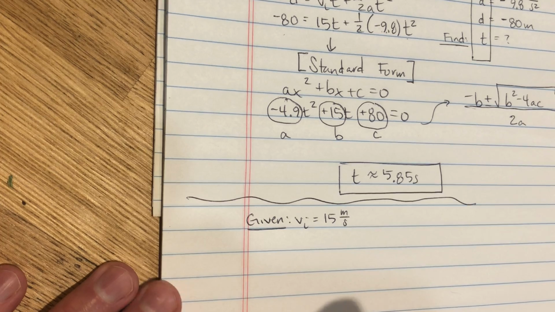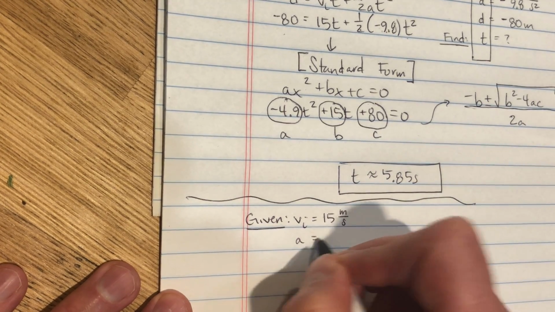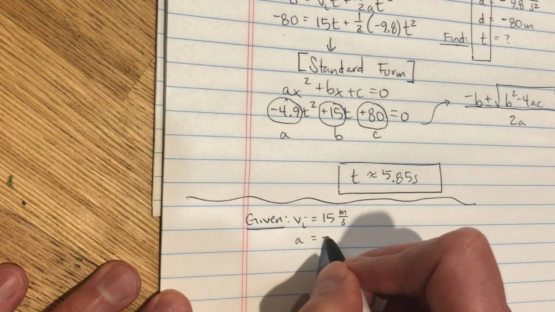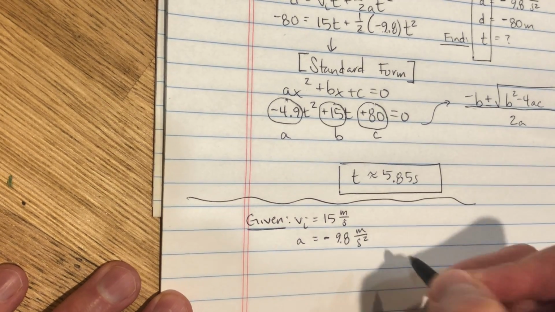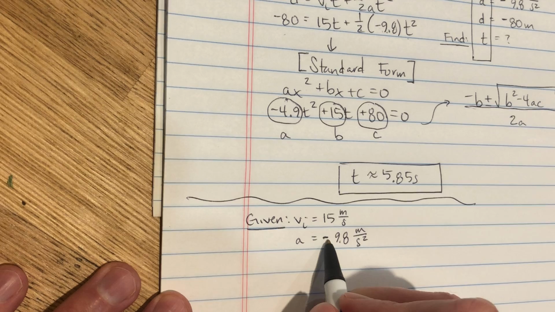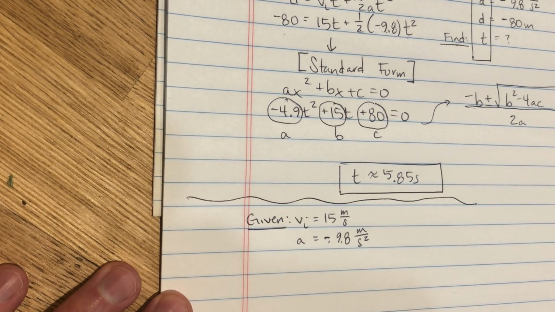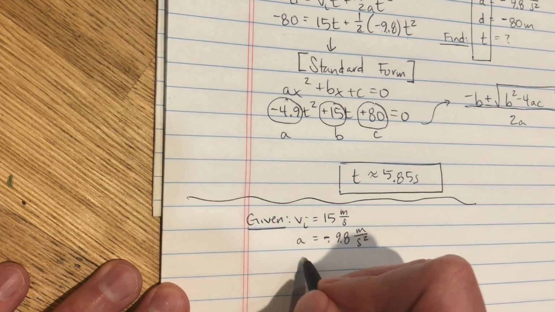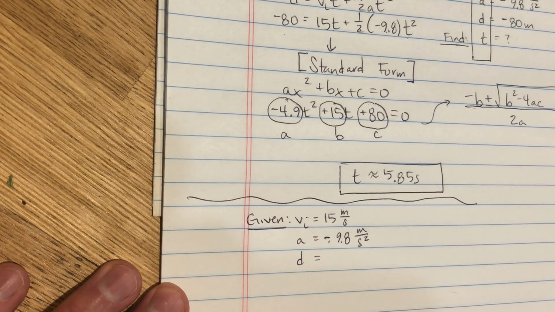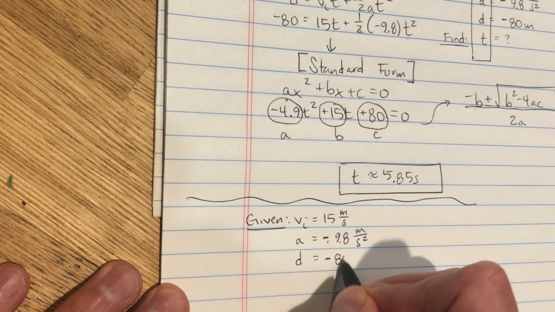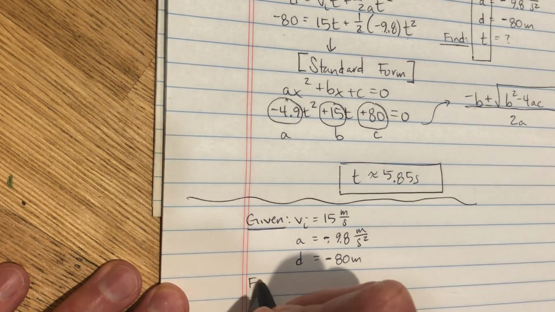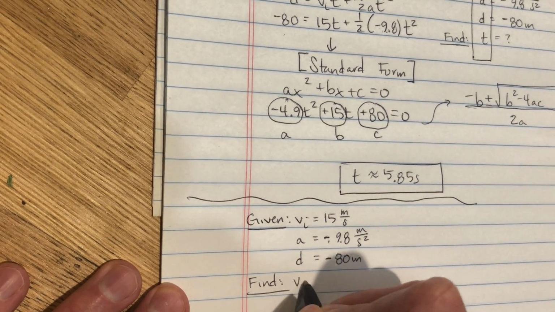Since velocity is a vector quantity, direction matters. It's going to accelerate downward. Gravity will pull it down and speed it up at 9.8 meters per second, or 9.8 meters per second squared in the negative or downward direction. And displacement, again, it's going to end up 80 meters below the height from which it was thrown. So that's negative 80, and we want to find VF.